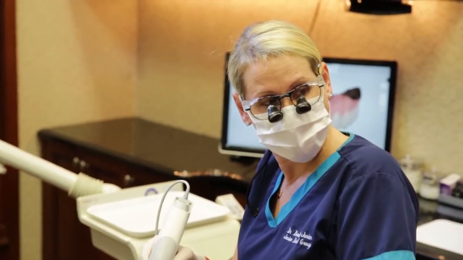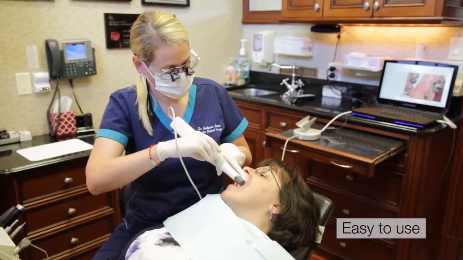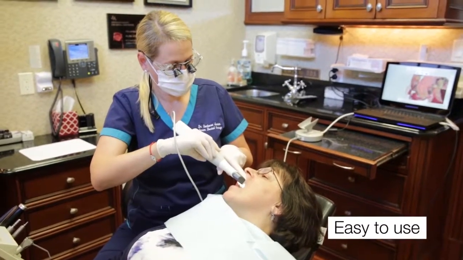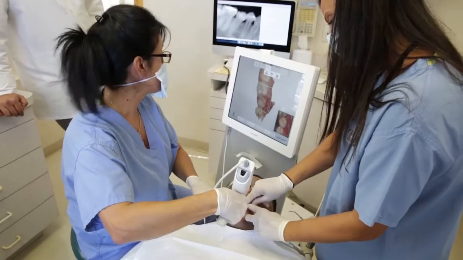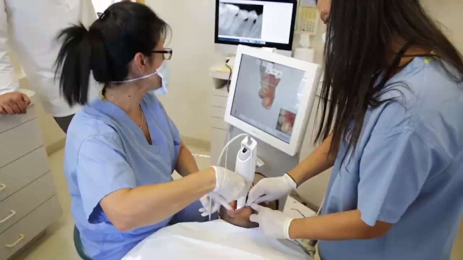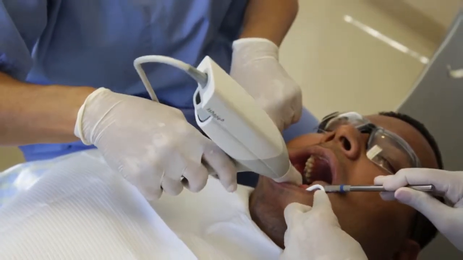The learning curve with using the Trios unit was non-existent. It's so easy to use. Essentially, I picked it up, and from the very first moment that I did, I was able to take a full arch scan without having any issues whatsoever. It's very intuitive. People that are learning how to use it, doctors, assistants, hygienists, take to it very quickly.